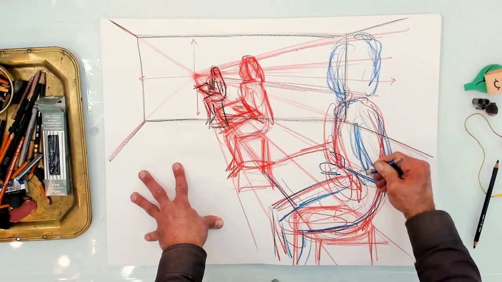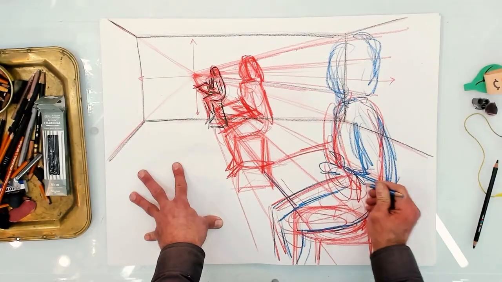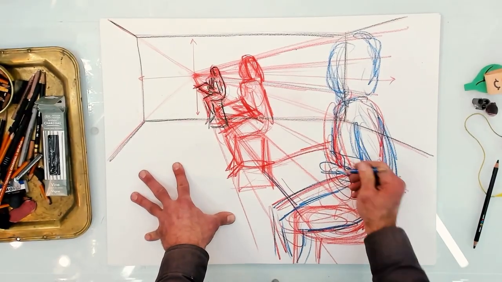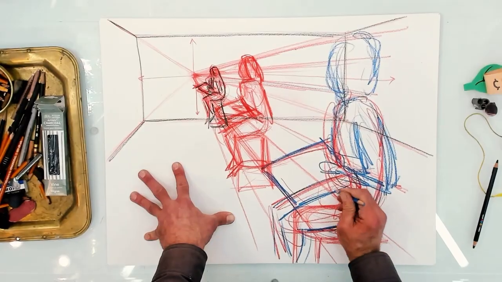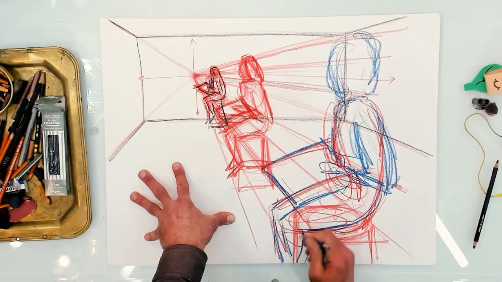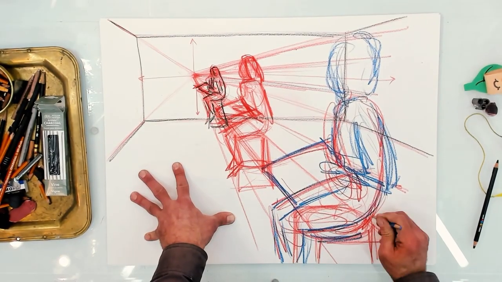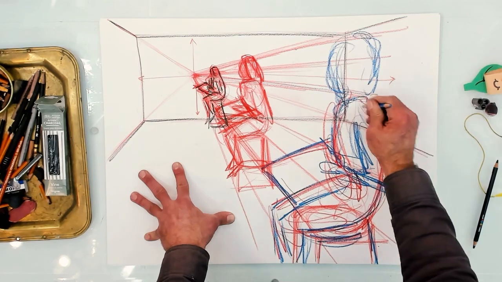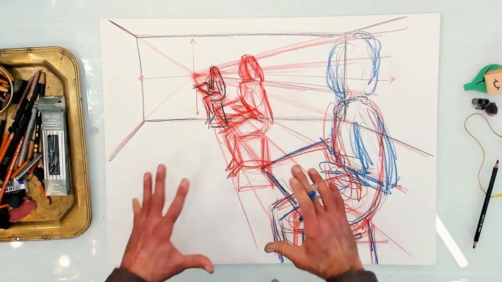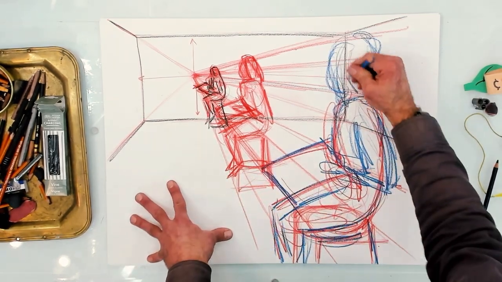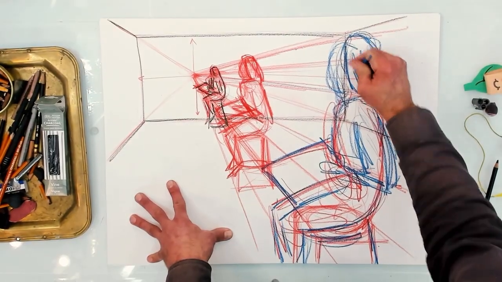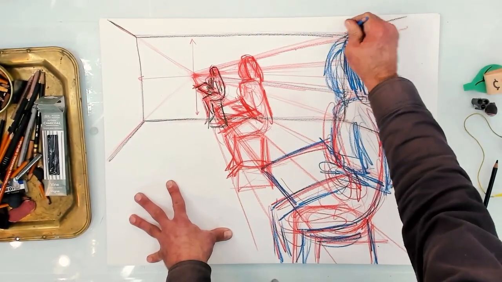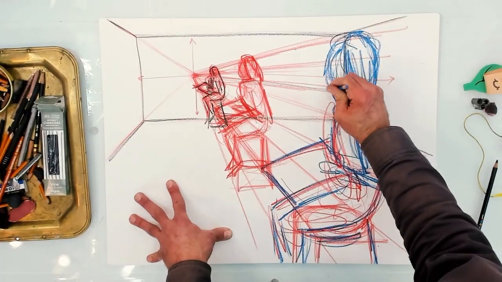Put a gesture drawing in a really analytical space, and you'll get a kind of added boost to your gesture drawing, because the gesture drawing is going to look even looser and more energetic than usual next to those very rigid analytical lines, and your analytical lines are going to look even more analytical, just due to contrast.